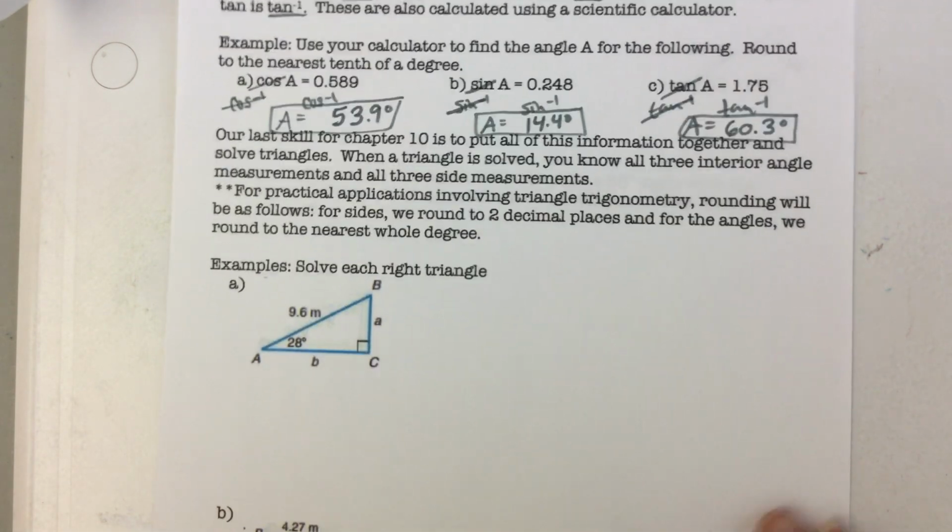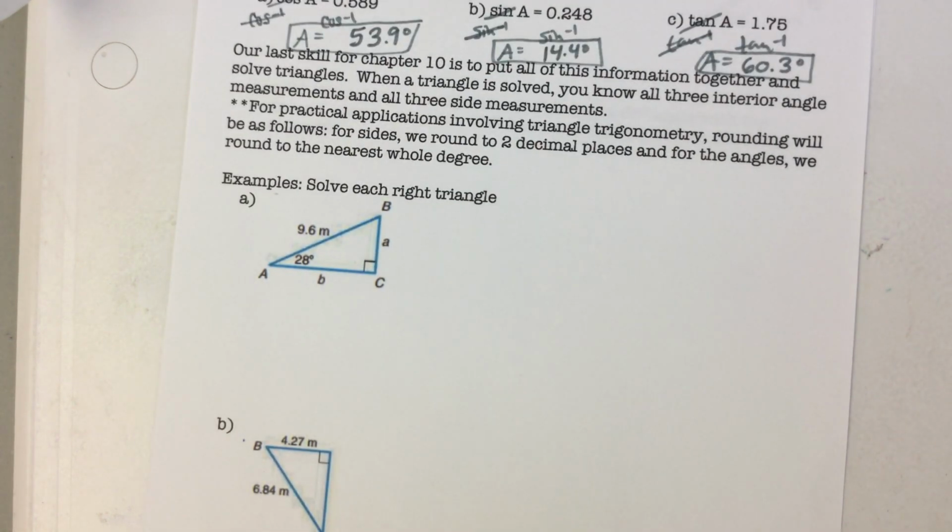The last skill for chapter 10, we are reaching the end. Awesome. The last skill is to be able to put all this information together. The fact that every interior angle of a triangle has to add up to 180. That's something we talked about in chapter 8. That is important here. The Pythagorean theorem, which we did in chapter 8 and again today. That is important. Being able to use sine, cosine, and tangent to find missing measurements. That is important because when you are solving a triangle, you're not done until you know every measurement inside and every measurement outside. So let's go ahead and do this.